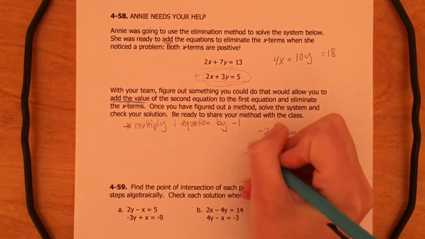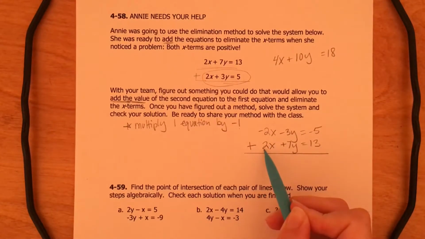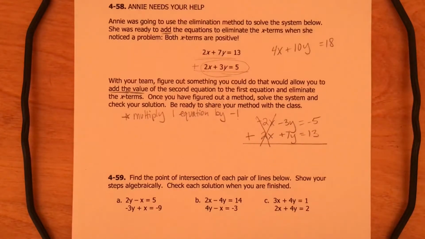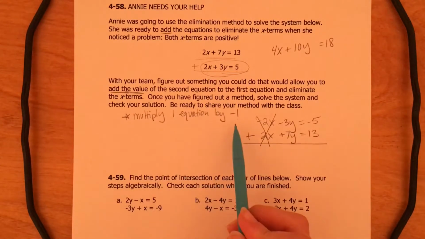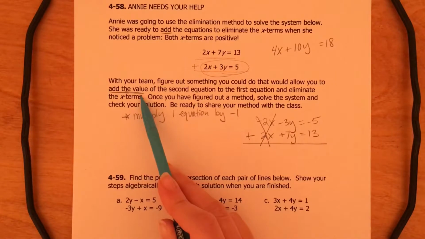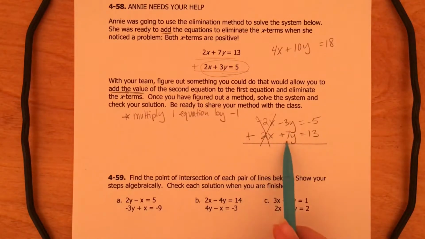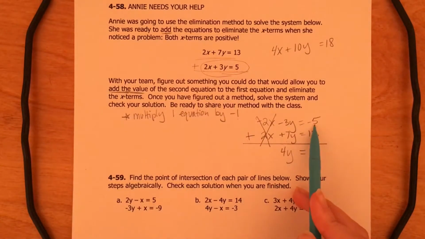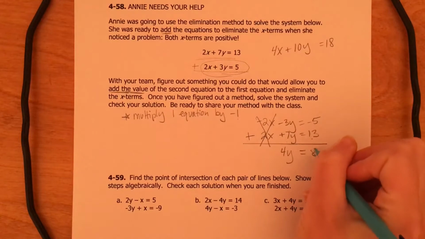And now, if I add my equations together, my x's, I have a negative 2x plus 2x, those go away. Okay, so that was the goal, to eliminate one of the letters. So we did that by multiplying each term by a negative 1, because we still want to add the values together. We still want to add the equations. All right. Next, we're going to keep adding. Negative 3 plus positive 7 gives me a positive 4y. And I have negative 5 plus 13 will give me a positive 8.